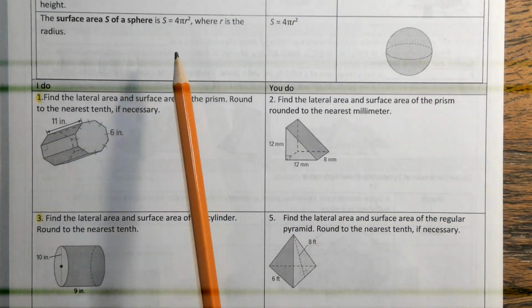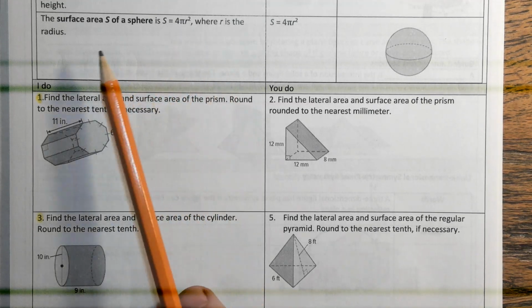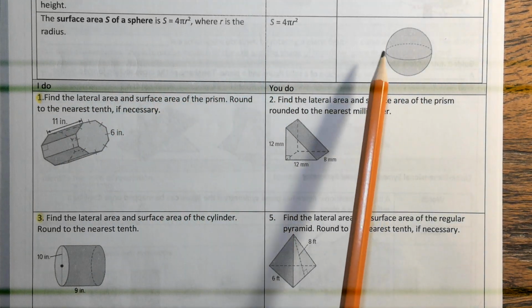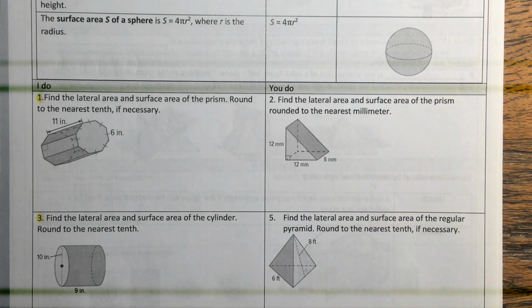All right, surface area of a sphere. S equals 4 pi r squared, where r is the radius. So a sphere is a ball, basketball, baseball, so it's a 3D ball. So it's 4 times that, your pi r squared being the area of a flat circle.